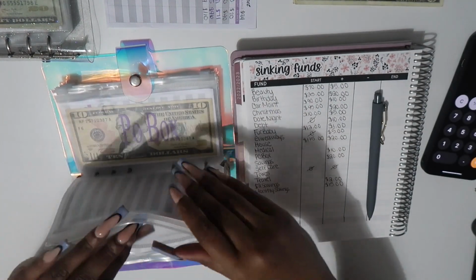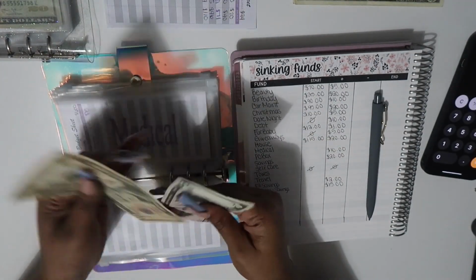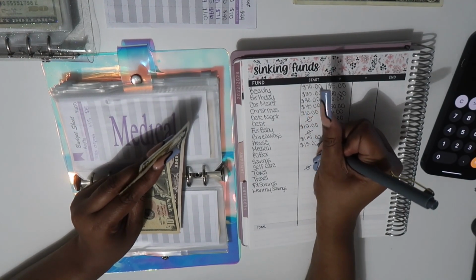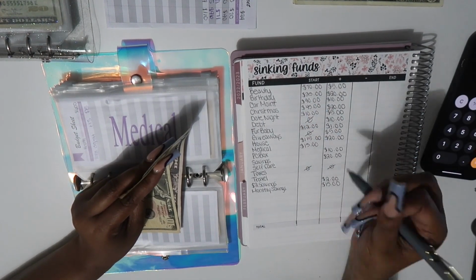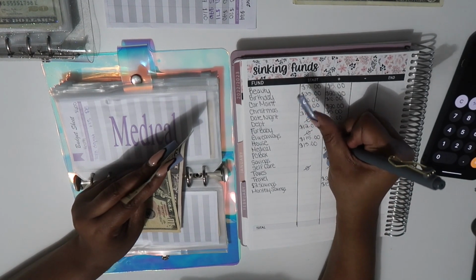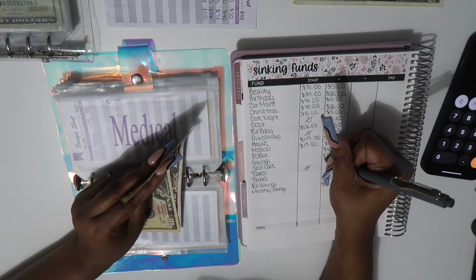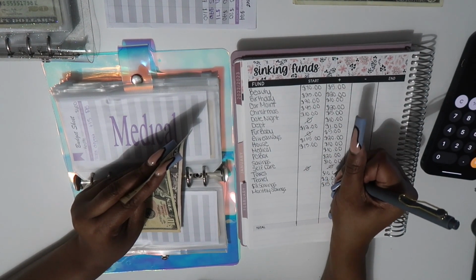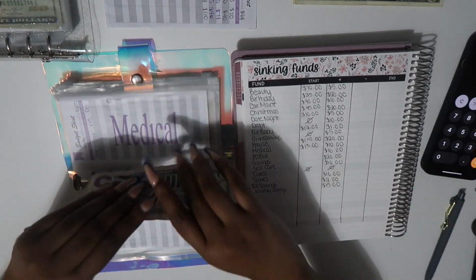Medical, I think we have $10, $15 in here right now. How many more envelopes? I have $30, so I'll just put $10 in all of the rest of these envelopes. So that works.